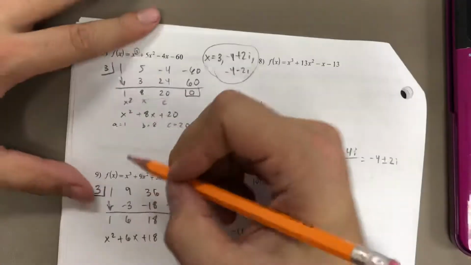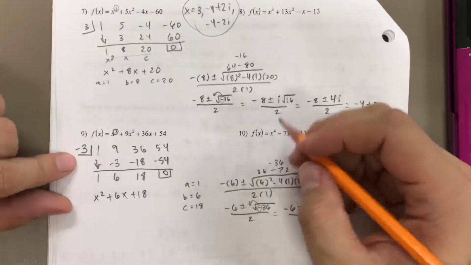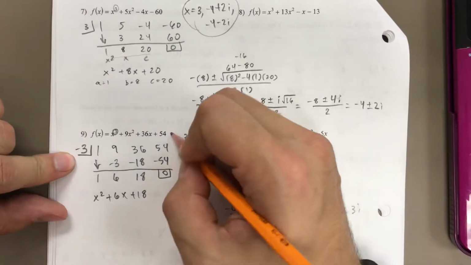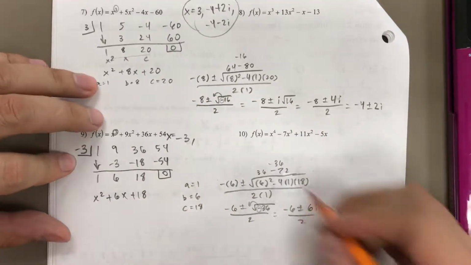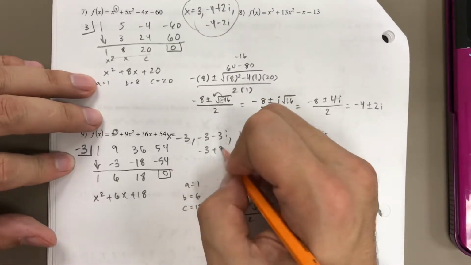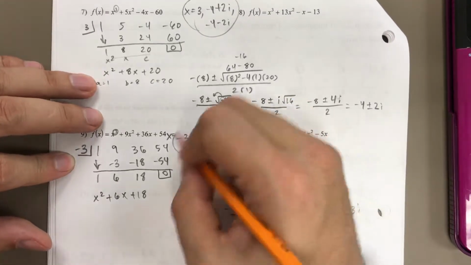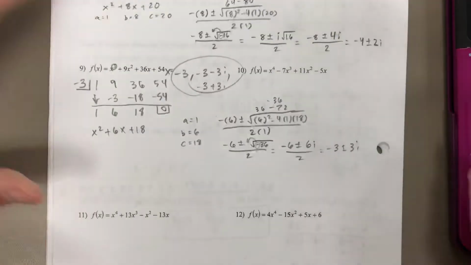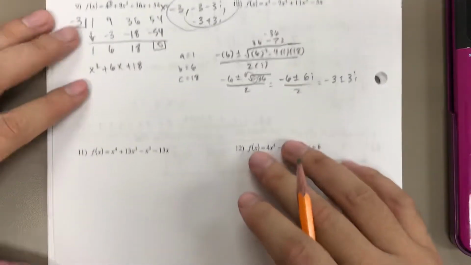So now we have all three of our zeros. We have negative 3. We also have negative 3 minus 3i, and negative 3 plus 3i. So 1, 2, 3 of them, 3 zeros. All right, moving on to the last one, number 11.